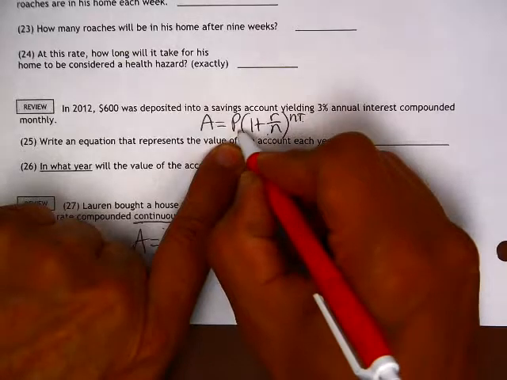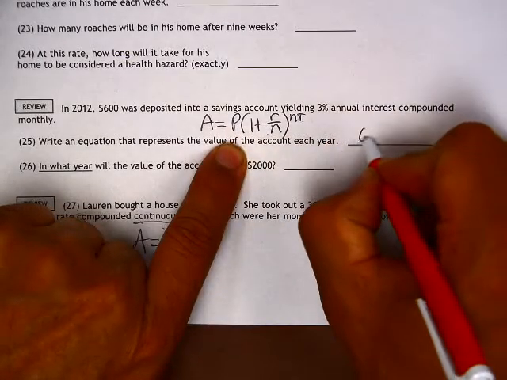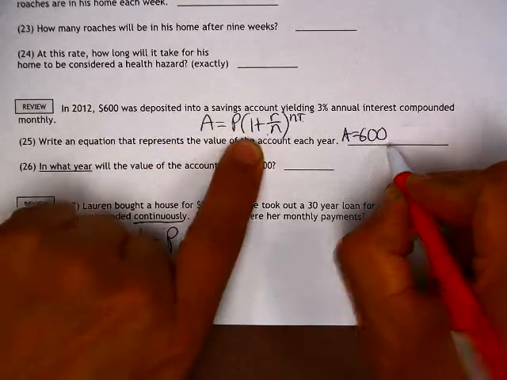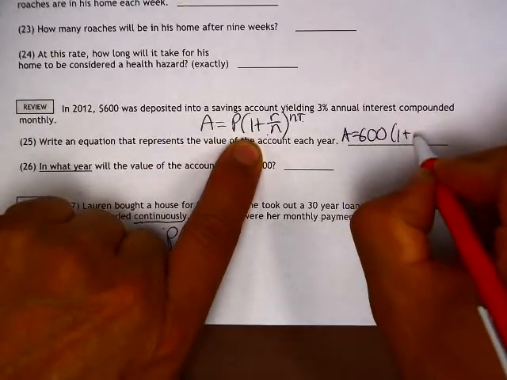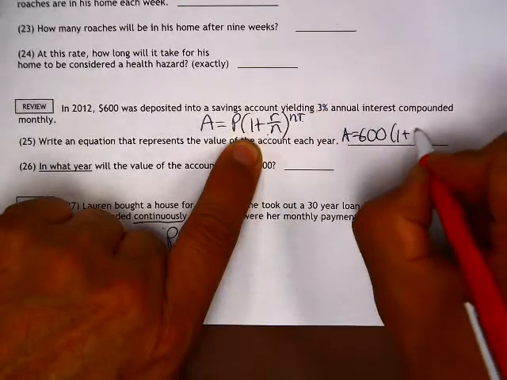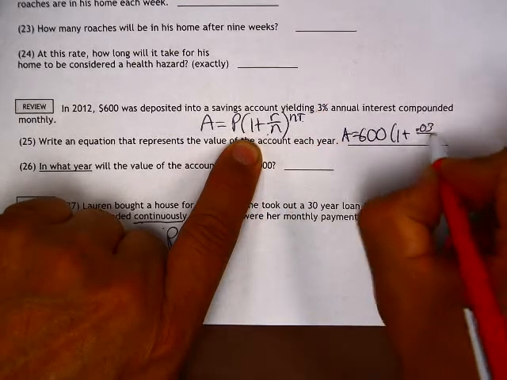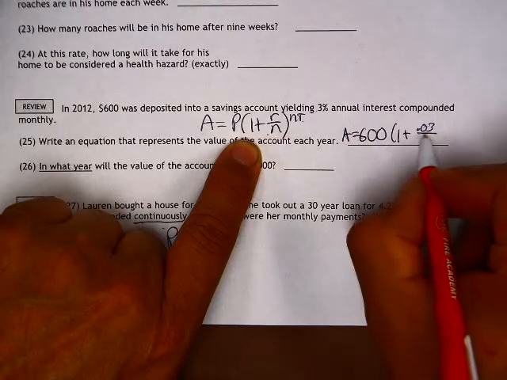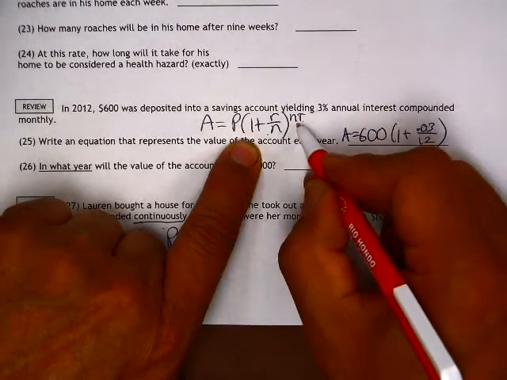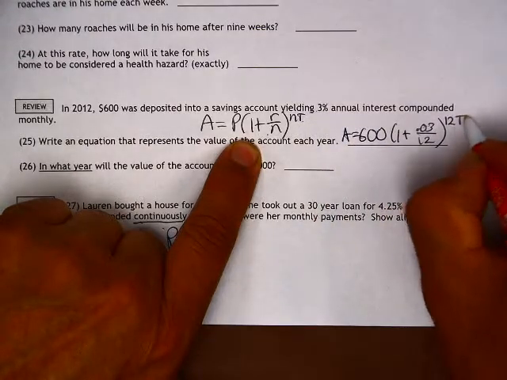Following that formula, P is the principal. That was $600. And then 1 plus the rate. Move this over twice. So 1, 2. So 0.03, not 0.003. 0.03 divided by 12. And then N is 12 times T, which is time.